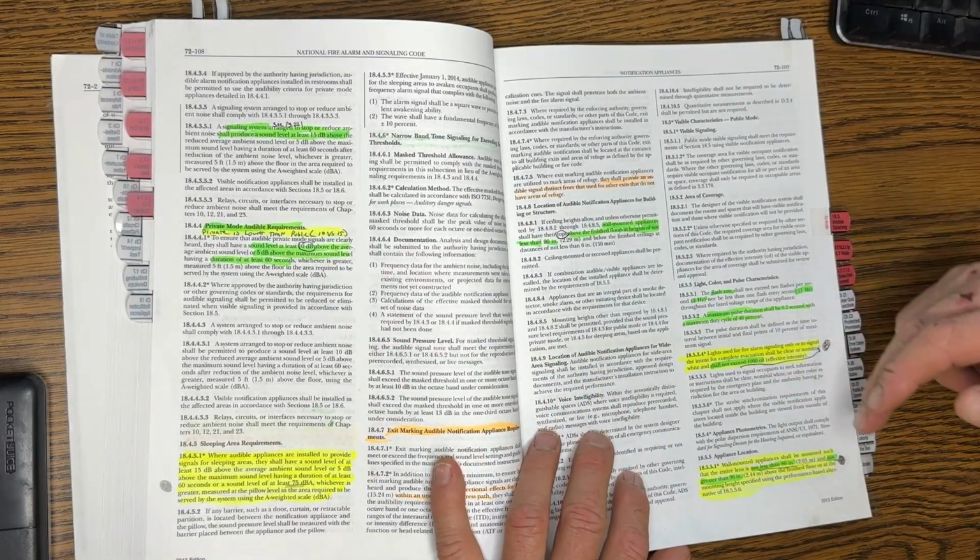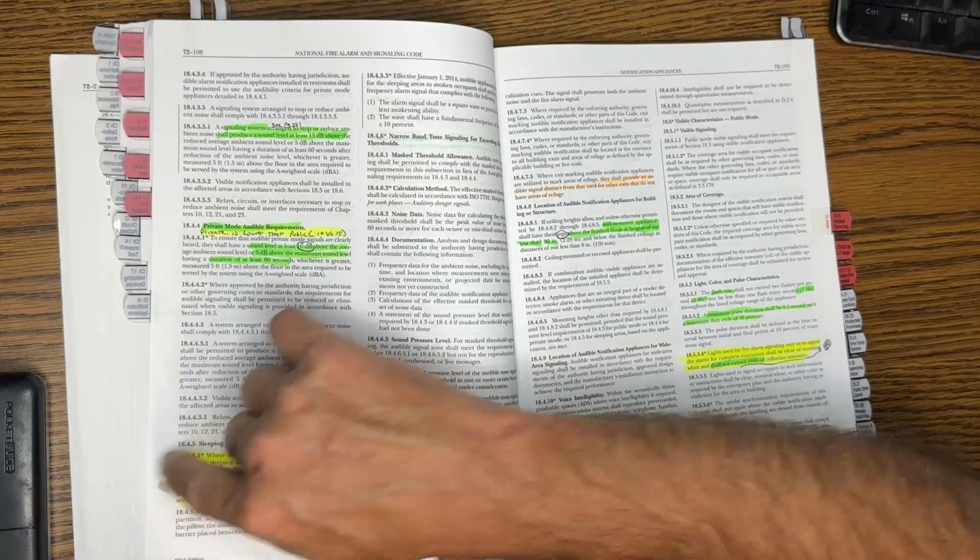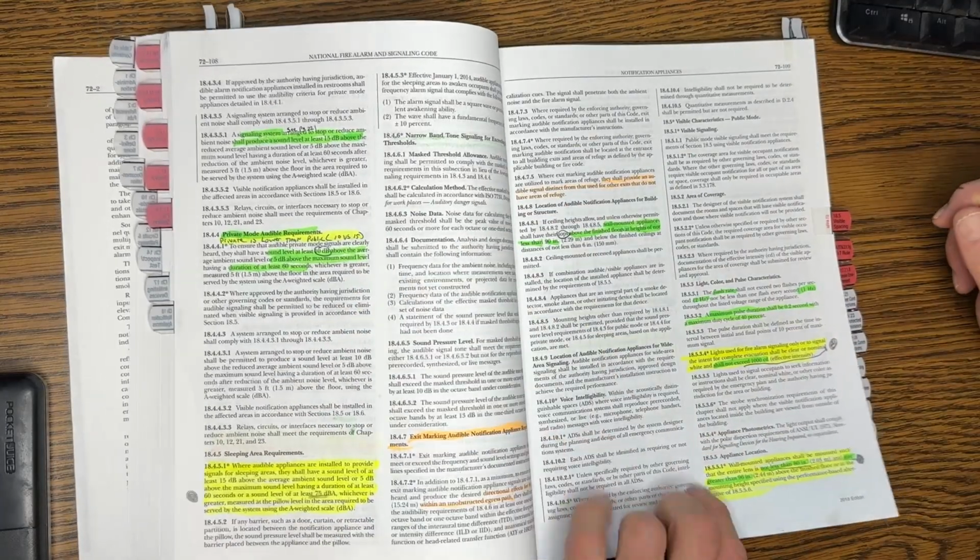Okay, so these are references. I put a big round circle of high importance.